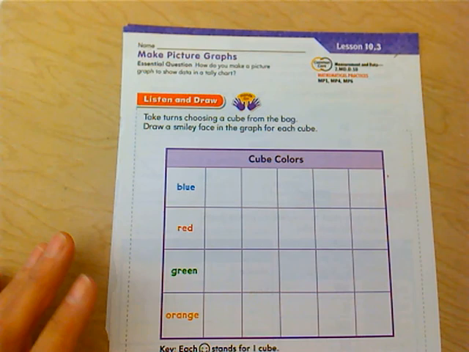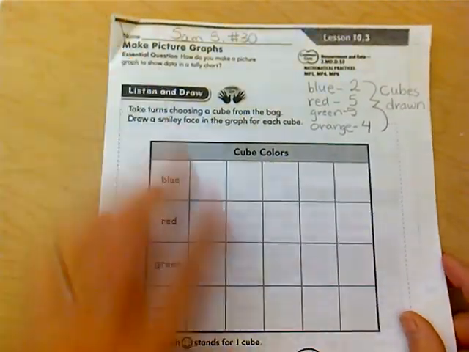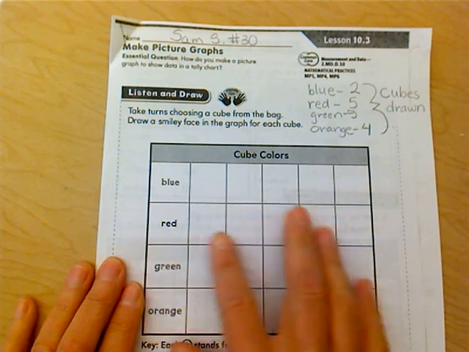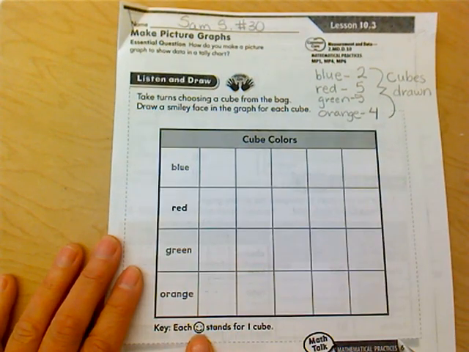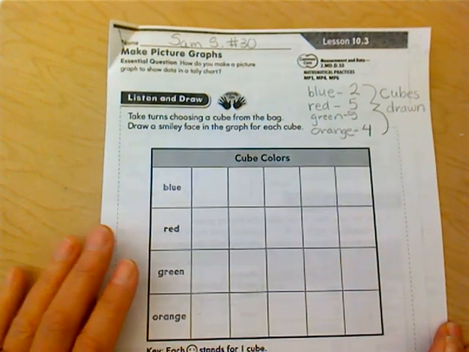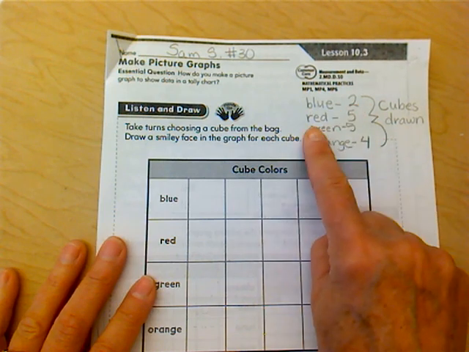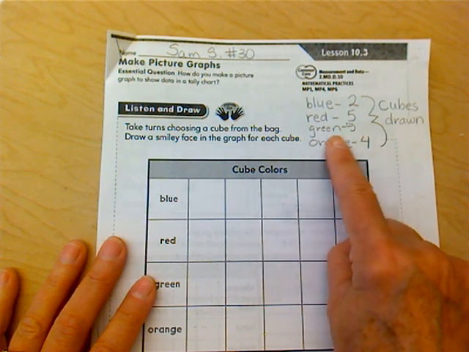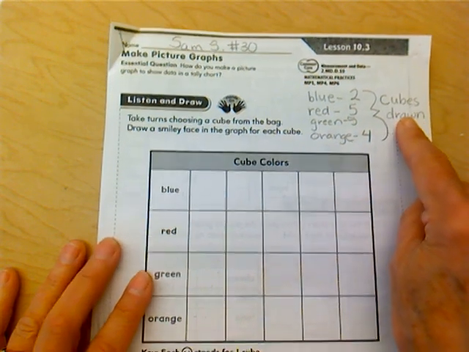I am going to show you what I drew out of the bag so that you can fill in your cube chart with pictures. You are going to be making one smiley face for each cube that was drawn. Now, when I did the drawing, I found that I picked 2 blue cubes, 5 red cubes, 5 green cubes, and 4 orange cubes. These are the cubes that were drawn.